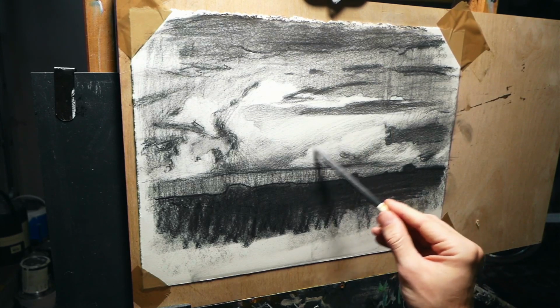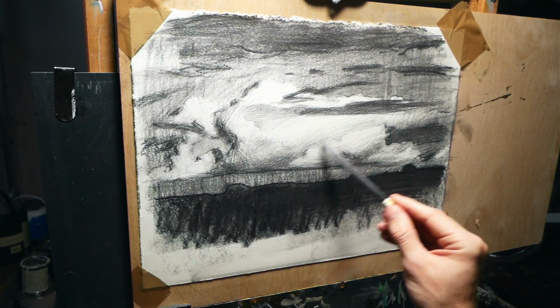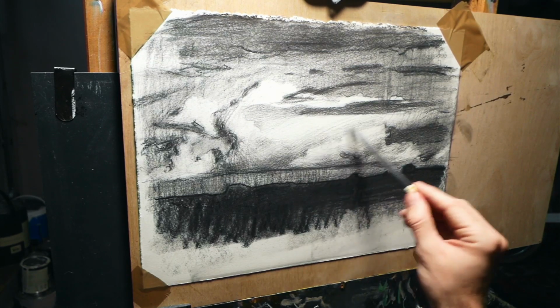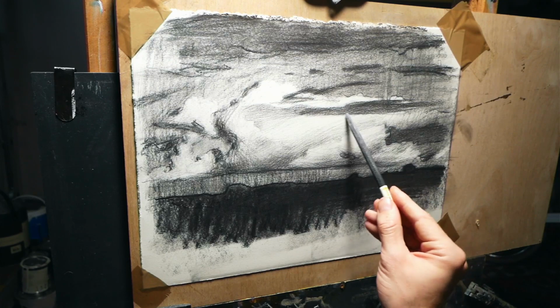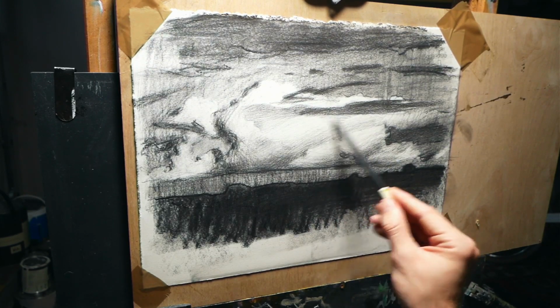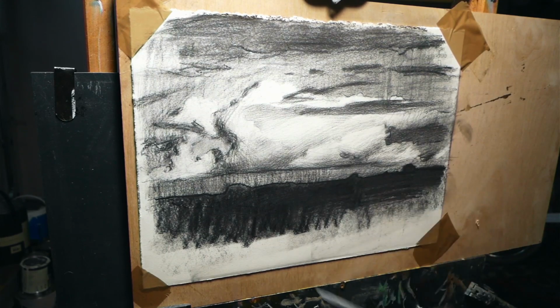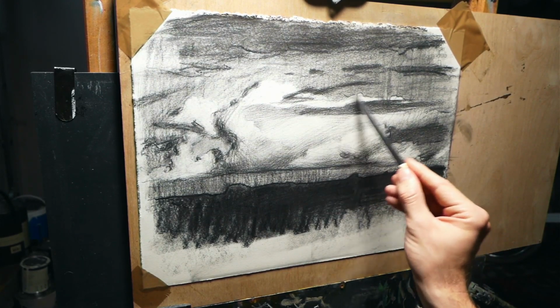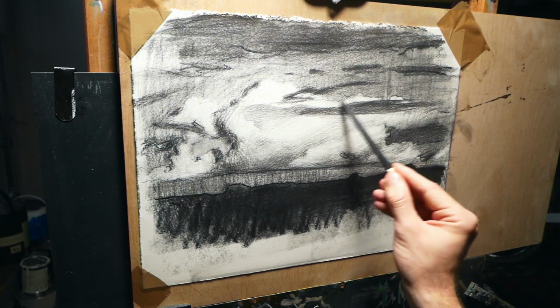You can see this layering of clouds is starting to appear. We've got lots of smaller ripples within that as well, but today we just want to generally get the larger ones in place.